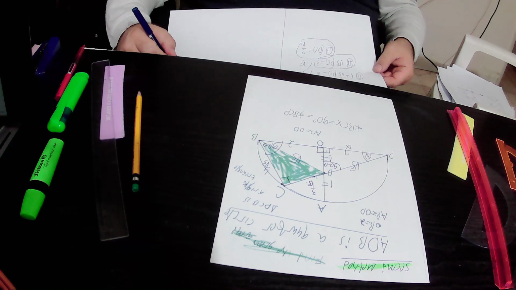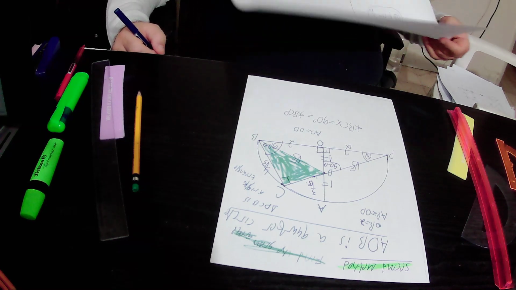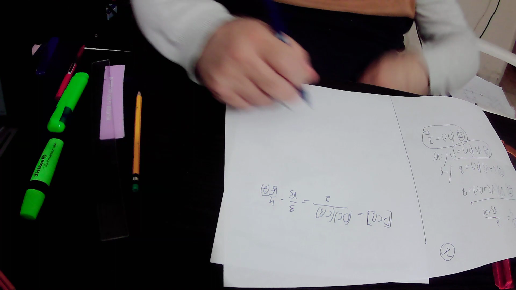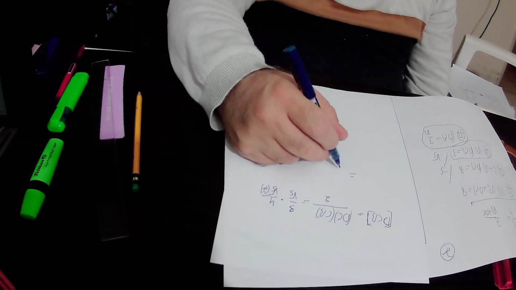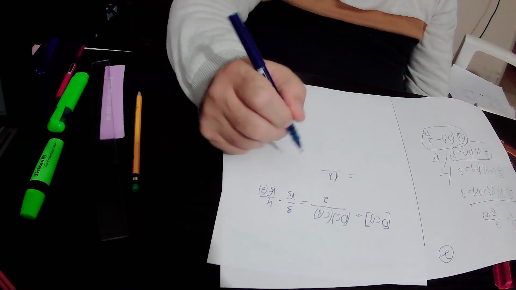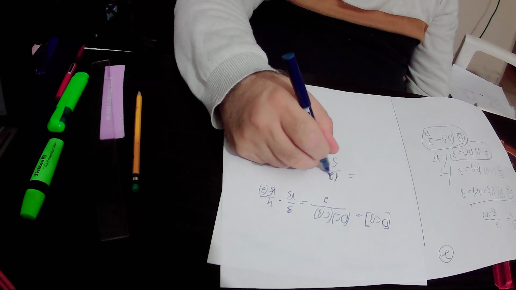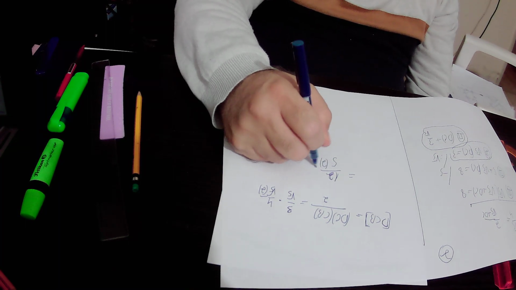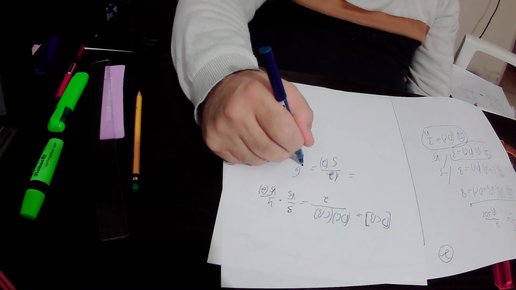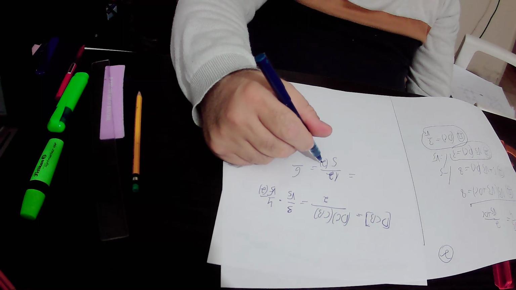So here we got that 3 times 4 is 12, square root of 5 times square root of 5 is 5, over 2. 12 over 2 is 6, so in the denominator we are left only with 5.